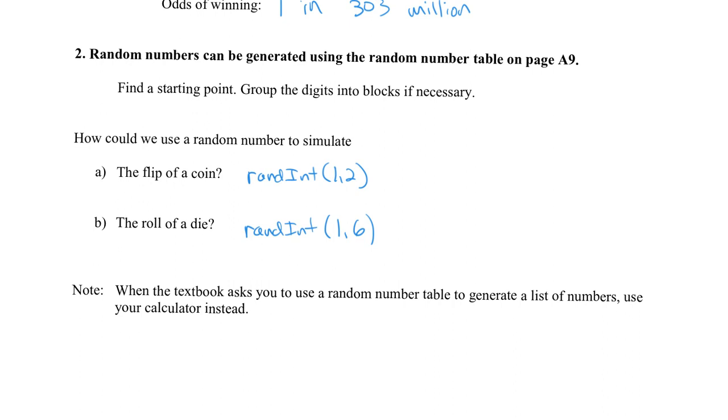And a little note here, our book will always ask us to use a random number table, but we can use our calculator instead. There are a few questions in the homework for this section, and the point is to make sure you can generate a random number. That's it. That's all we really need to be able to do. Just use that command that we talked about, random integer, to generate a random number.